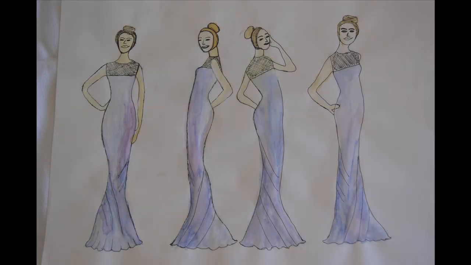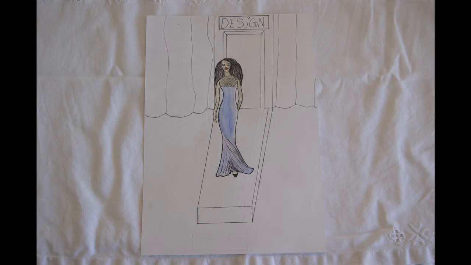On to this next picture, you can see the dress that I came up with. At the top of the dress it has a little bit of a lacing detail, and then the rest of the dress has a simple material with a mix of light blue or purple, if you could say that. At the bottom it has a draping to give the ladies some shape. And in this picture, I've drawn the model and the dress onto a little bit of a catwalk.